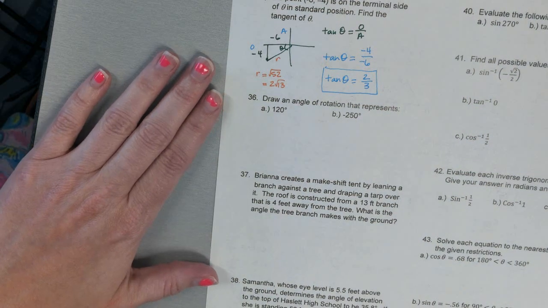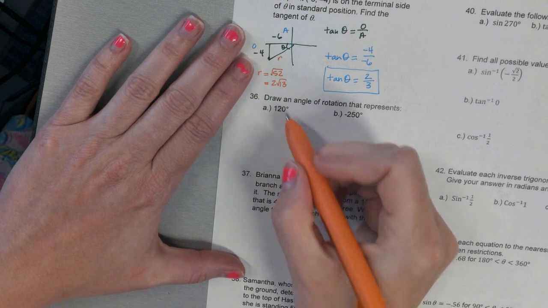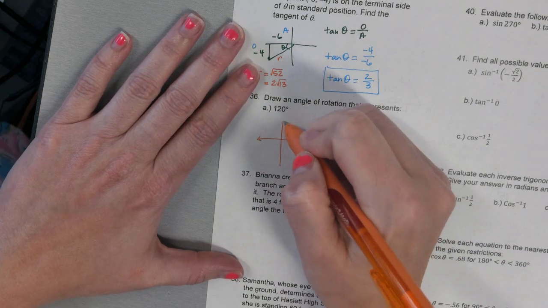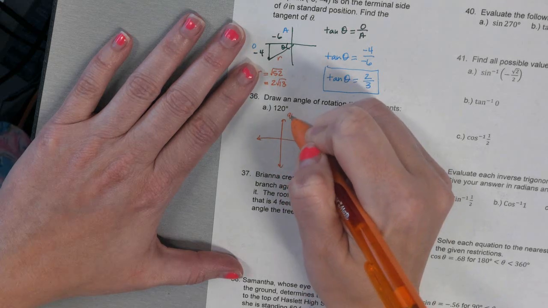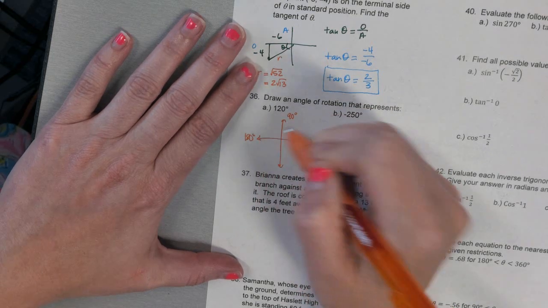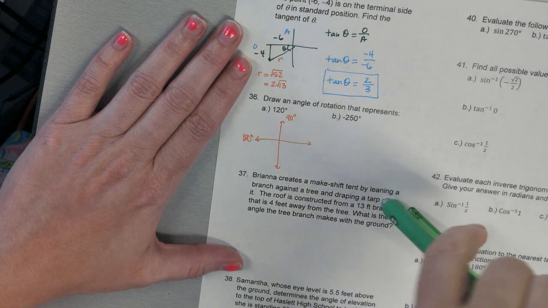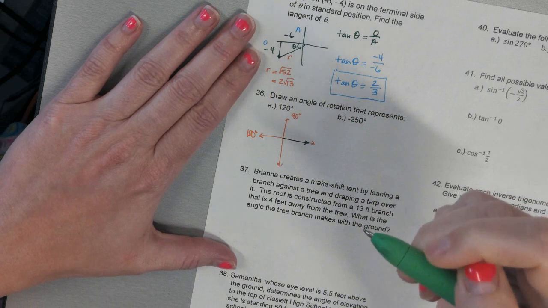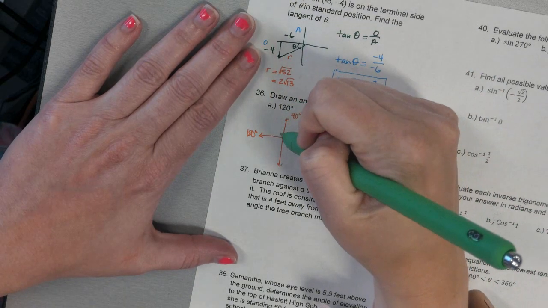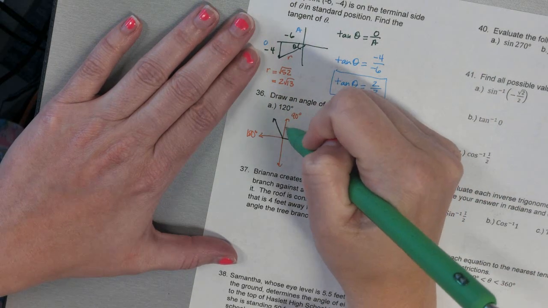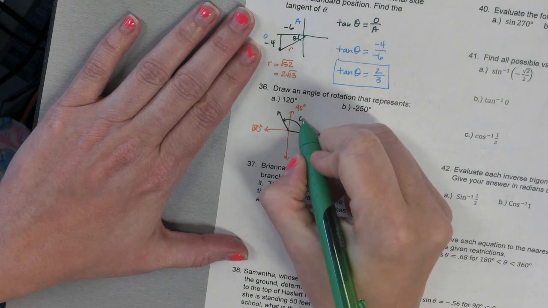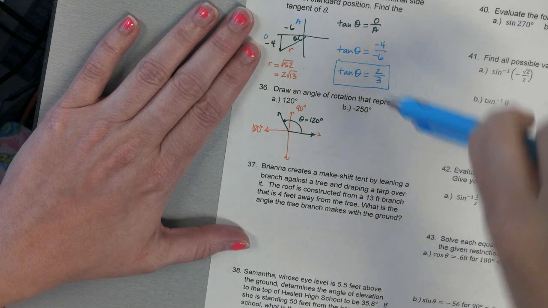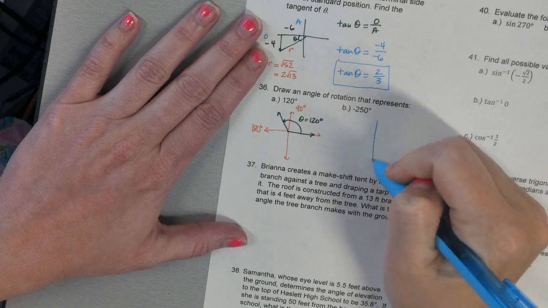Alright, so it says draw an angle of rotation that represents, so for 120, you just have to know where the degrees are, which I feel like we're good at. Here's 90 degrees, here's 180, so for 120, I'm going to start at standard position, which is always on the right side, and then 30 degrees past 90, so this would be, theta is 120.